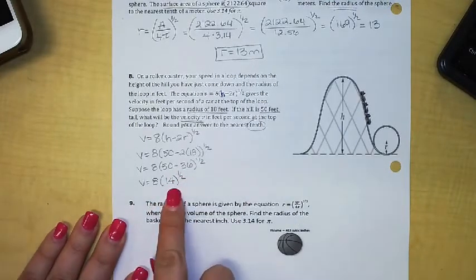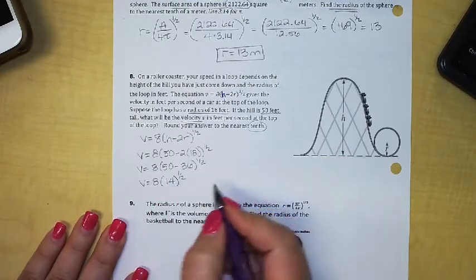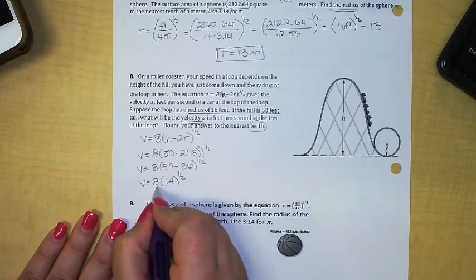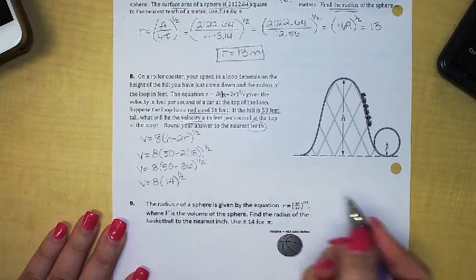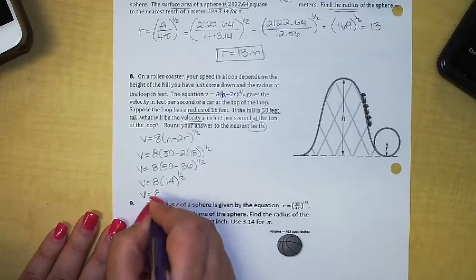Okay, and it isn't until we're here that we really need to consider this exponent. Now that all the math in the parentheses is done, we do know that we do exponents before multiplication. So we're not going to do these together. We're going to take that square root first. That 1/2 really means take the square root.